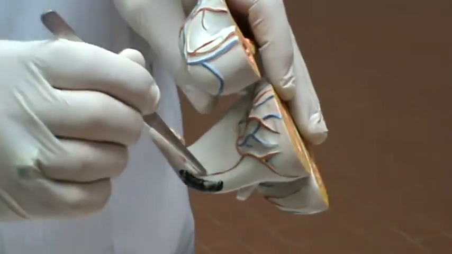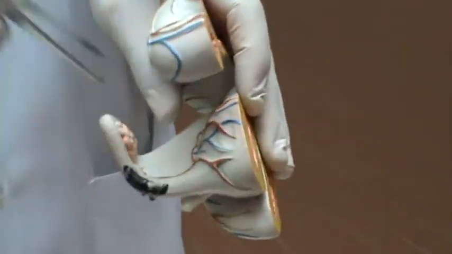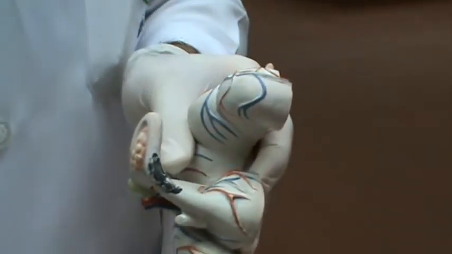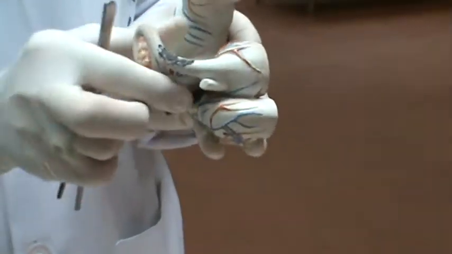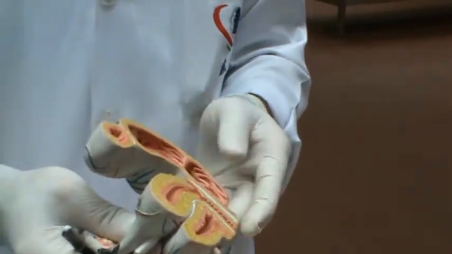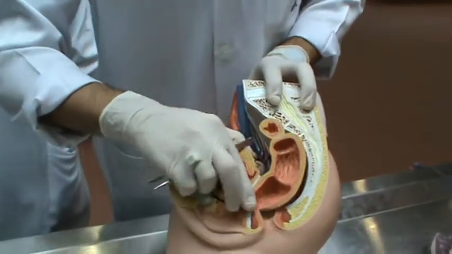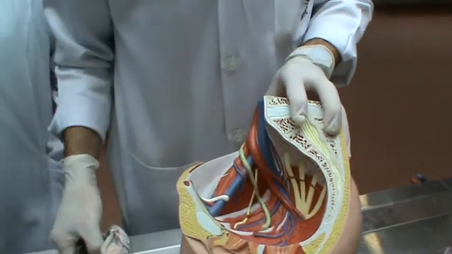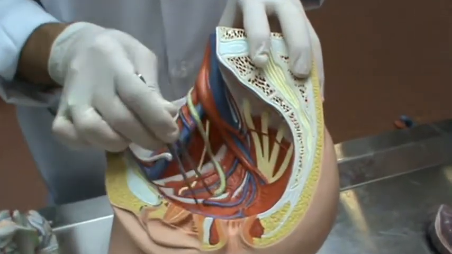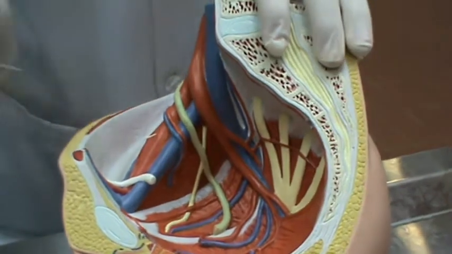Uterine vessels and ovarian vessels pass through the layers of the broad ligament. Be aware of these vessels, especially for the theory.